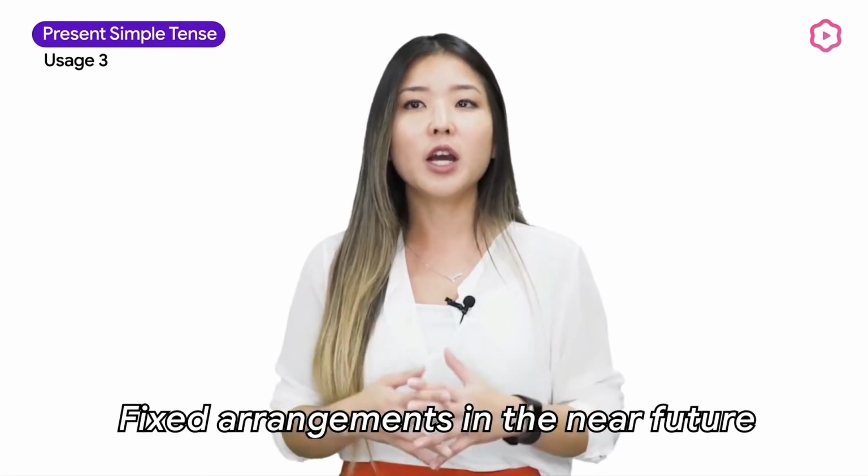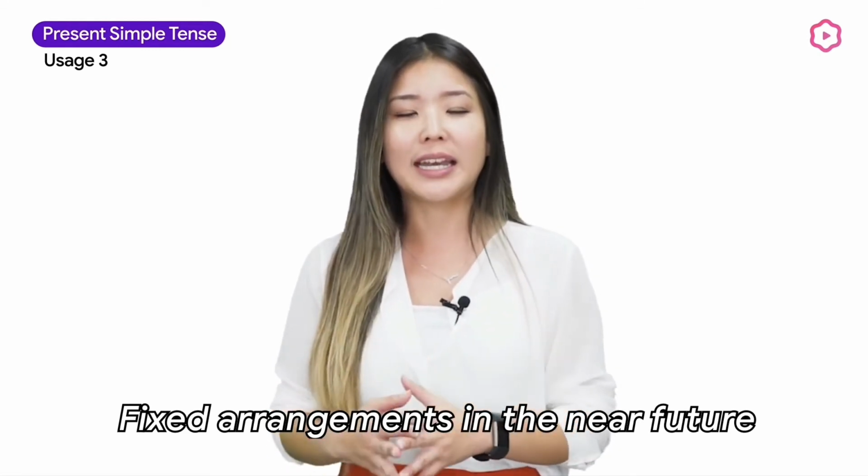Finally, we use the present simple tense to talk about fixed arrangements. It's talking about things that we plan on doing in the near future. Some students think we can only use the future tense to do this, but that's not correct. Let's look at the example to learn more.